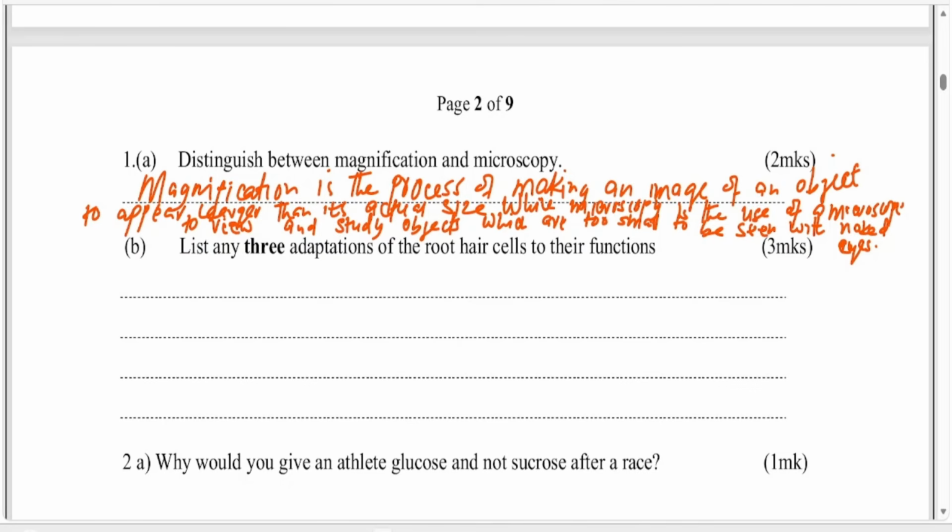So giving the correct difference, you are supposed to get 2 marks. Remember, stating one of the statements being correct and the other one being wrong, then the whole answer becomes wrong, simply because we want the difference between the two. So if you score one and you get the other one wrong, then it means you have not given a difference, or you have not distinguished between the two terms.